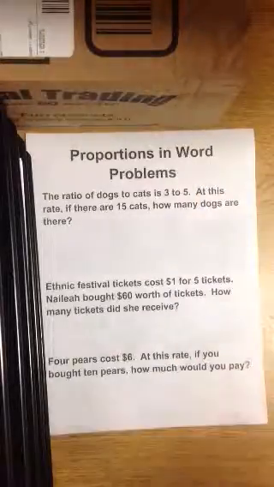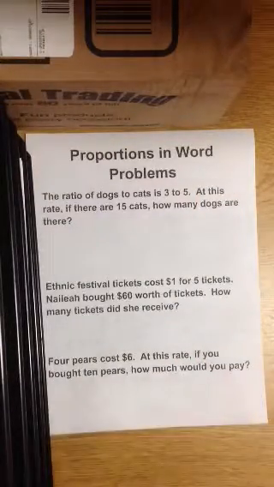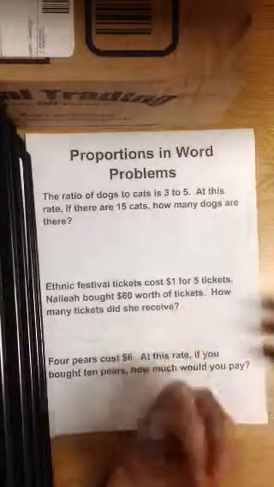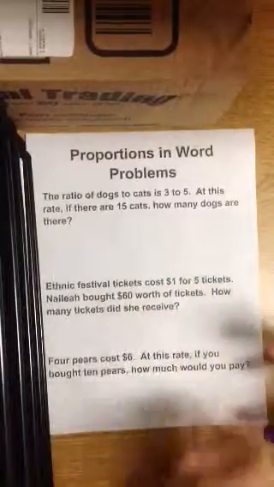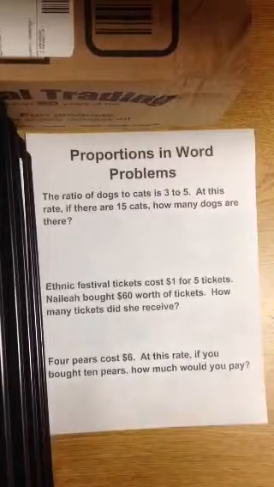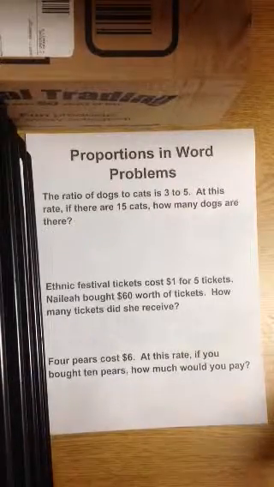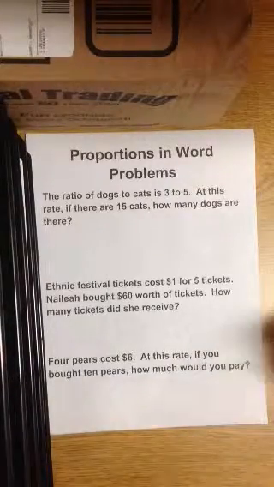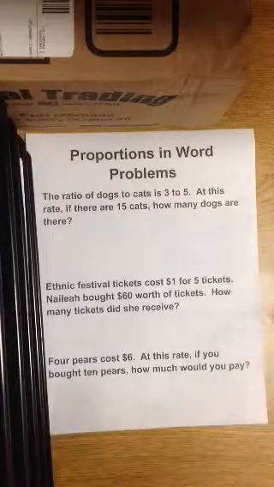How to do proportions in word problems. So again, a proportion is when you have two ratios, two fractions, that are equivalent to each other. Like 1/2 is the same thing as 3/6. They are equivalent. 2/4 is equivalent to 5/10. They are equivalent to each other.